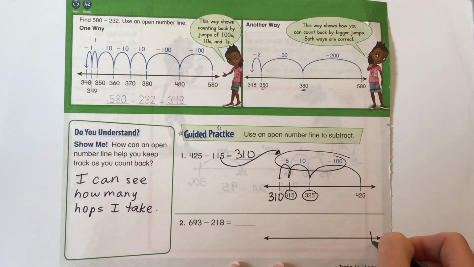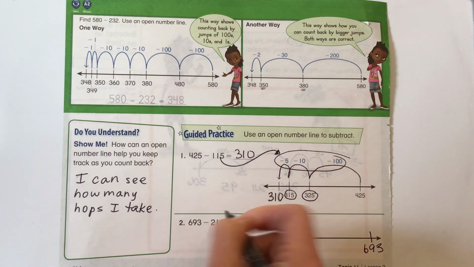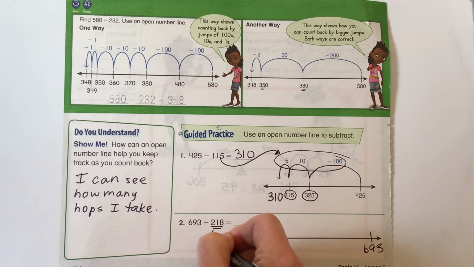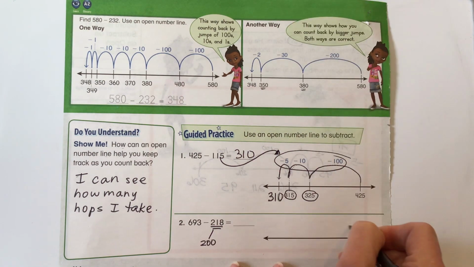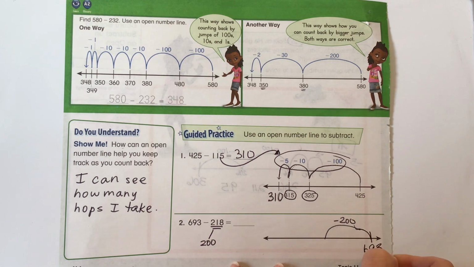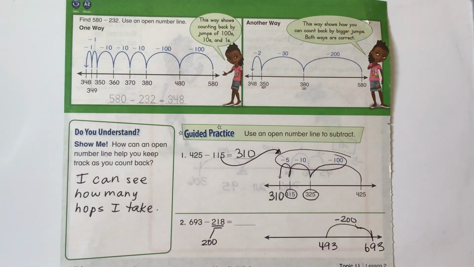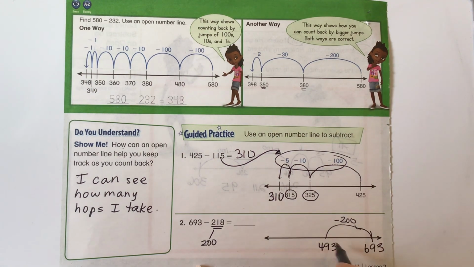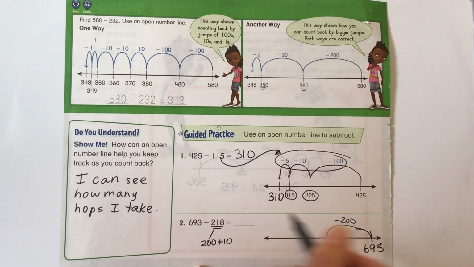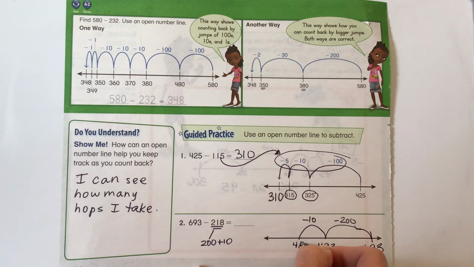693 minus 218. I'm going to break this up into 200 first. So I'm going to do a giant jump backwards. Minus 200. So 6 minus 2 I know is 4. So 493 is what I get for my first jump there. And then I still need to do 18. So what I could do is I could do 10, right? 200 plus 10. So I'm going to subtract 10 here. So 493 minus 10 would be 483. And then I still need to do 8 hops.